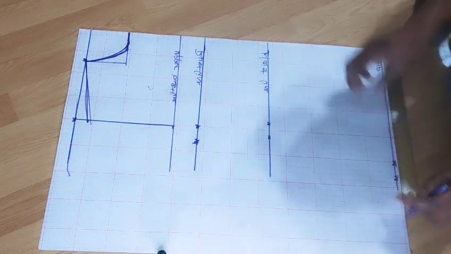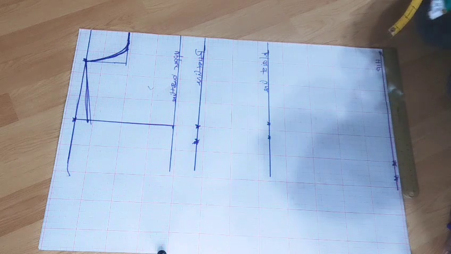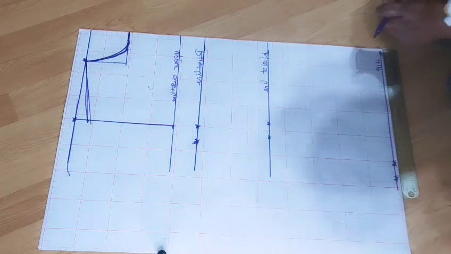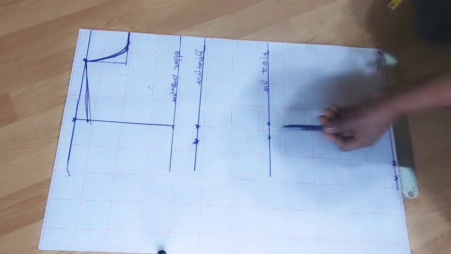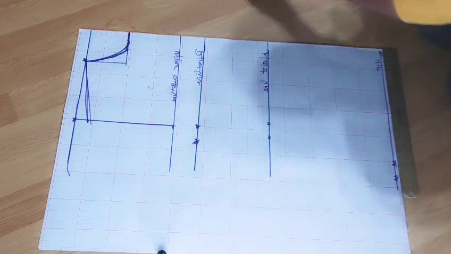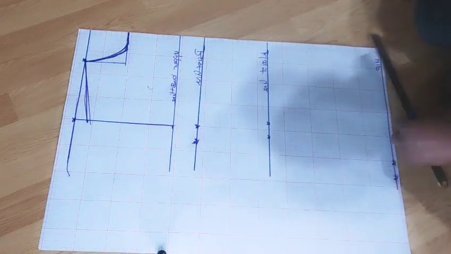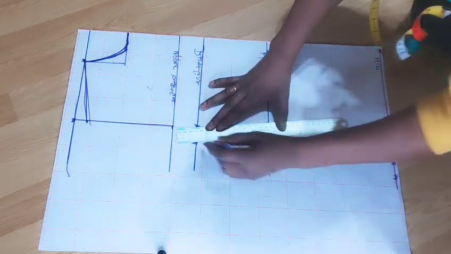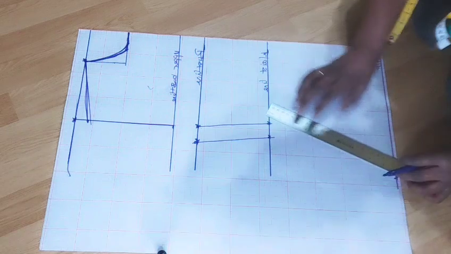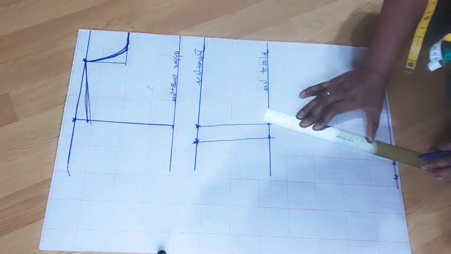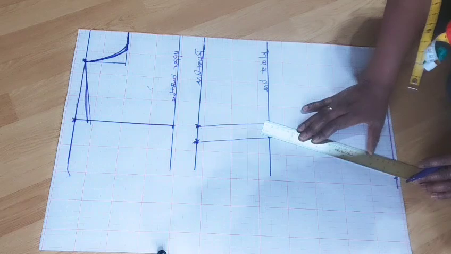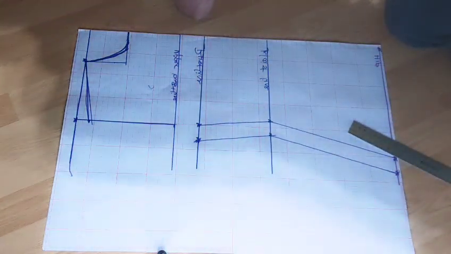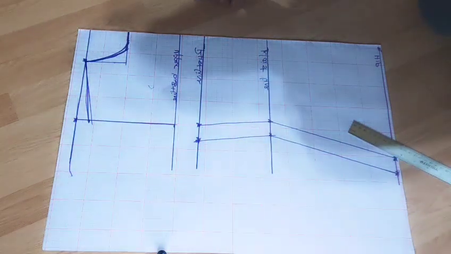Always remember that your sewing allowance is very important, especially for fabrics that are non-stretchy. If the fabrics are not stretching, this is a must. You need to add it. But if the fabrics are stretching, you just don't need to add the extra inch. So now we are going to join them together. So our pattern is gradually forming.